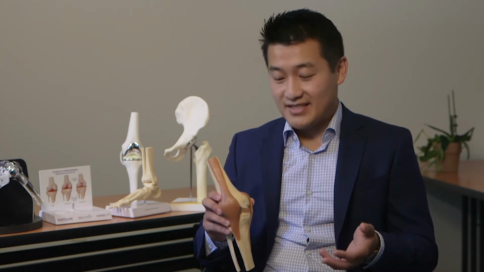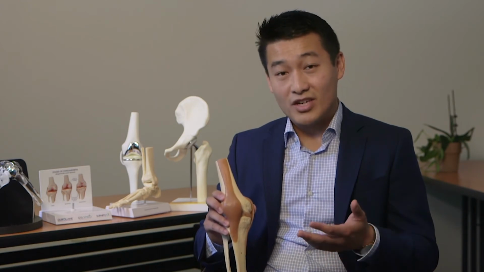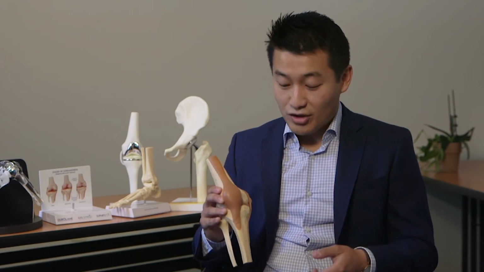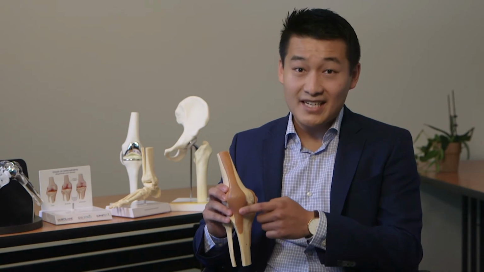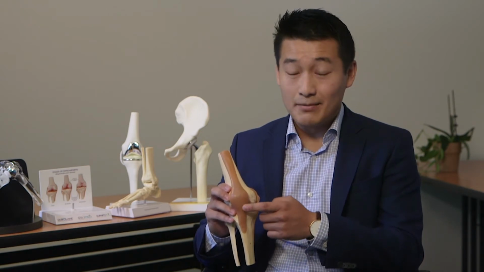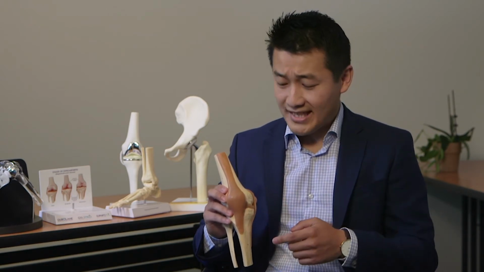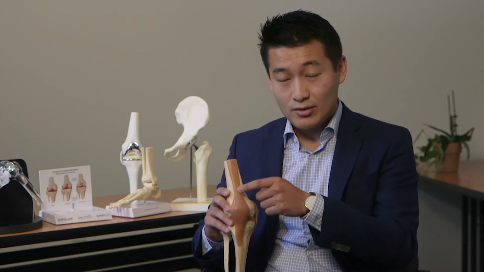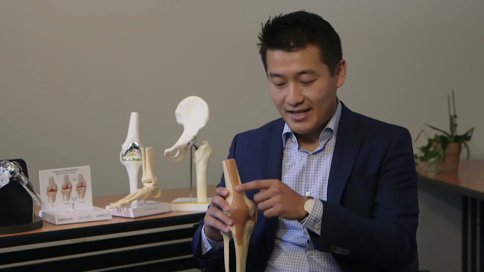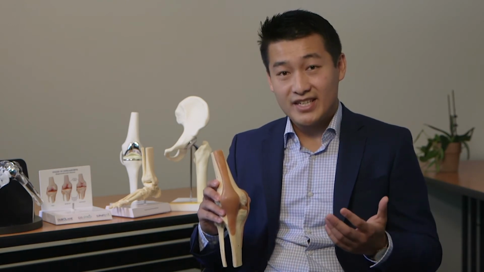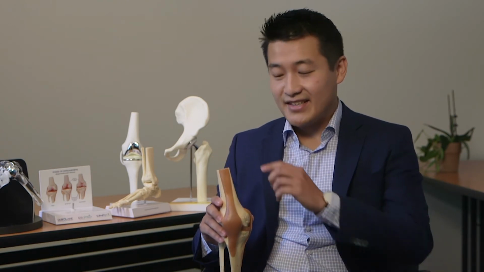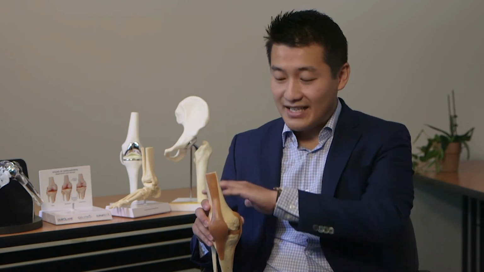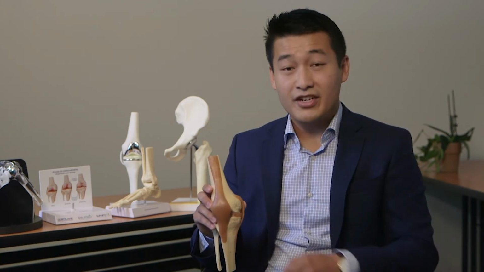For that, we have several options that we can use to reconstruct that ACL. The first option is what's called the patellar tendon, which is one of the ligaments below the kneecap. The second option is the quadriceps tendon, which is a ligament or tendon above the kneecap. And then the third option is the hamstring tendon, which is a tendon that comes from the hamstring muscles behind the leg and wraps around to the front of the knee.